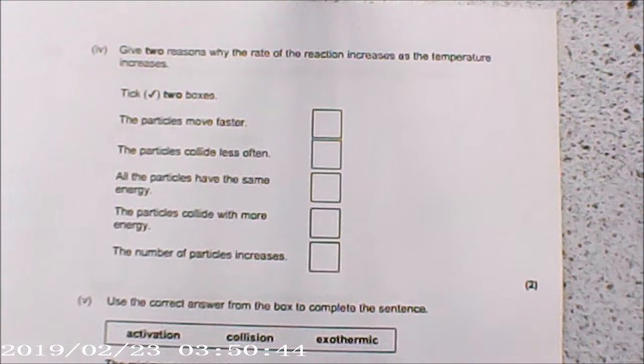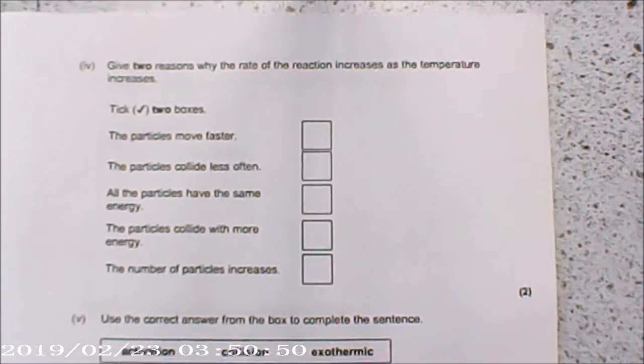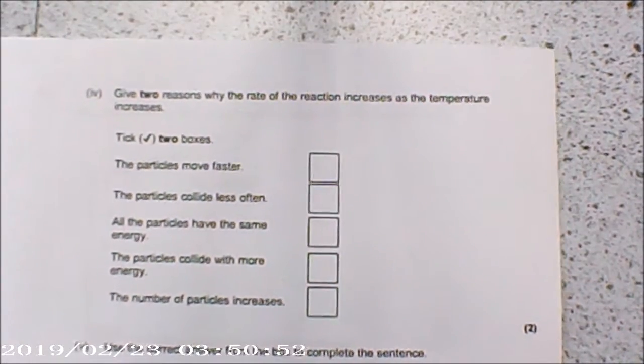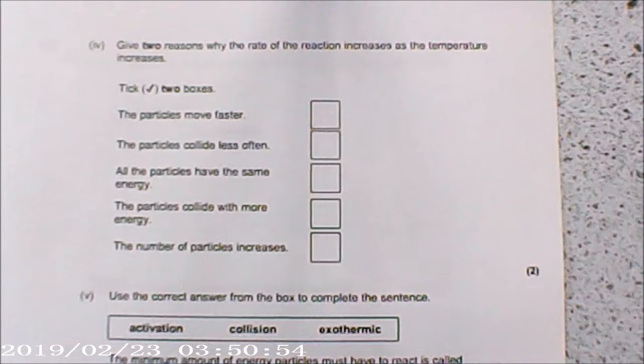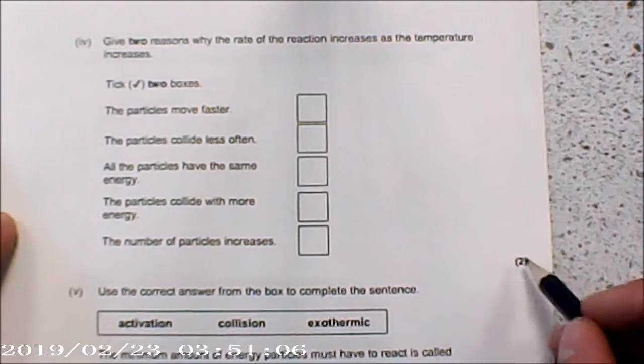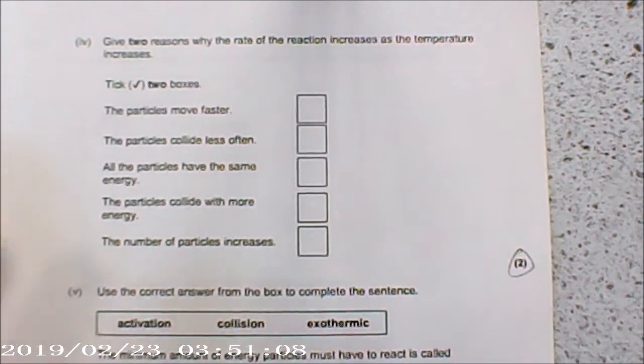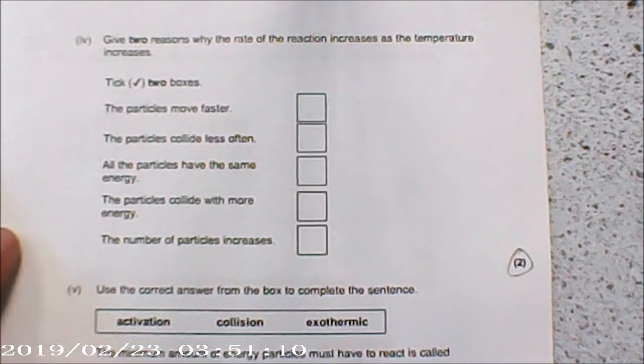Right, so next question. Give 2 reasons why the rate of reaction increases as the temperature increases. So I went on a lot about this. We must make sure that we remember these 2. It's very common, the temperature one, because there's 2 things instead of just 1. So 2 boxes worth 2 marks. So you're obviously going to get a mark for each correct answer.